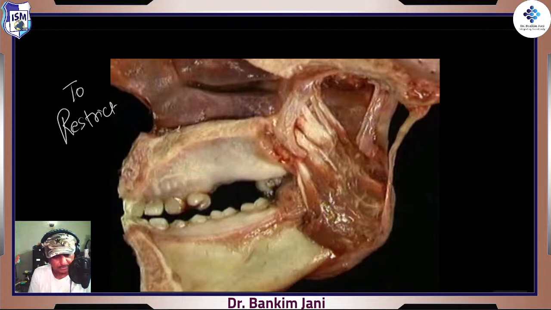Now we add those two ligaments, because see, if things are so free, then the entire jaw can go very much into the forward position. It is necessary to restrict the forward movement of the mandible, right? So to keep a check, to restrict forward movement, or we should say excessive forward movement of mandible.